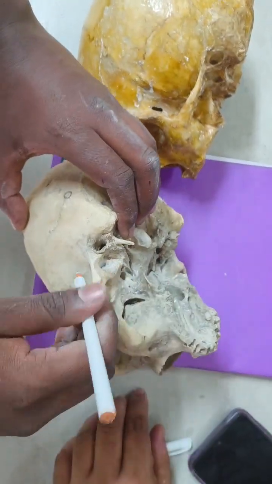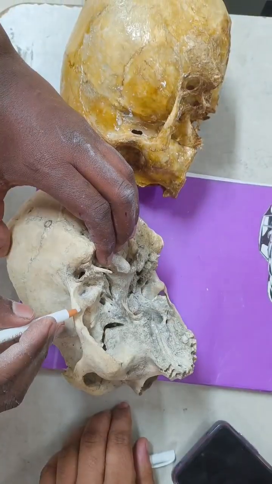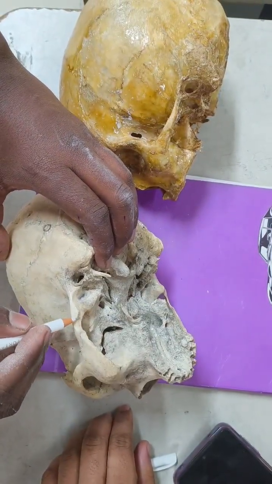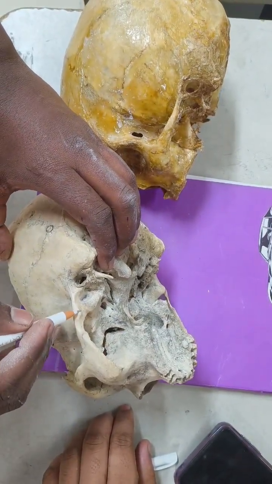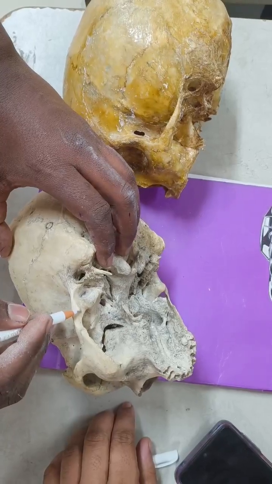Then this is the root of the zygomatic arch. This is anterior root. This is posterior root. Before the root there will be a projection. That projection is known as articular tubercle.